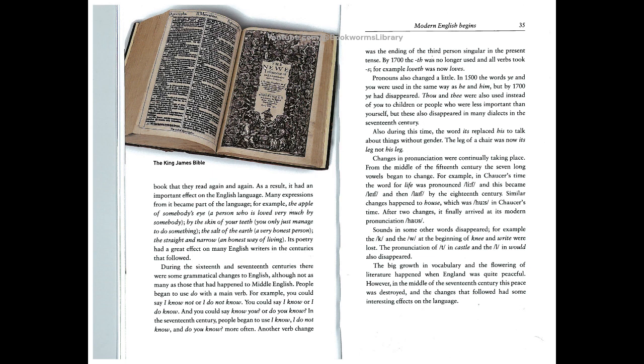The big growth in vocabulary and the flowering of literature happened when England was quite peaceful. However, in the middle of the 17th century, this peace was destroyed, and the changes that followed had some interesting effects on the language.